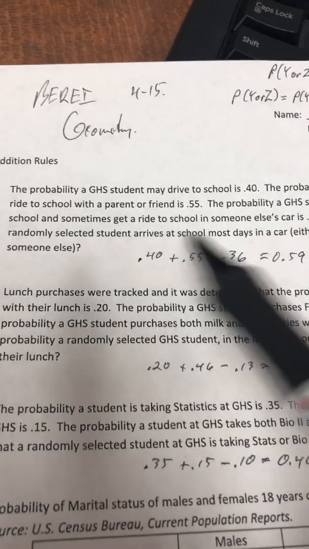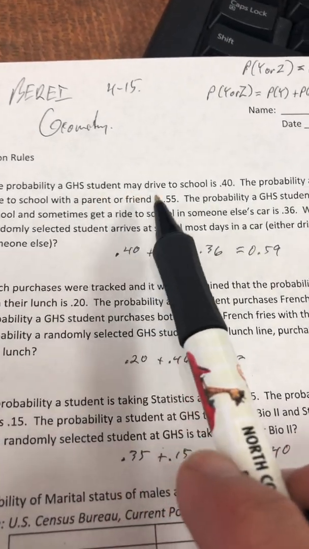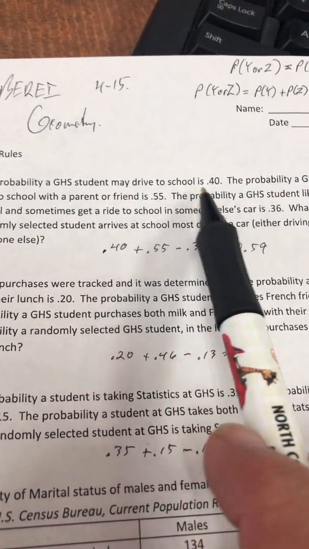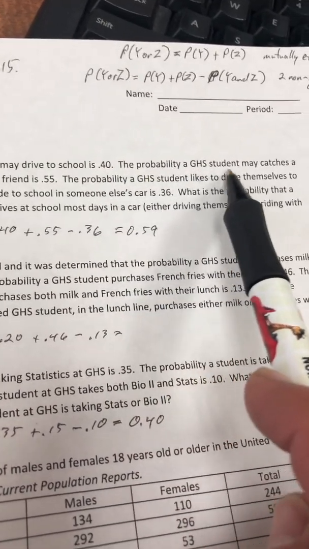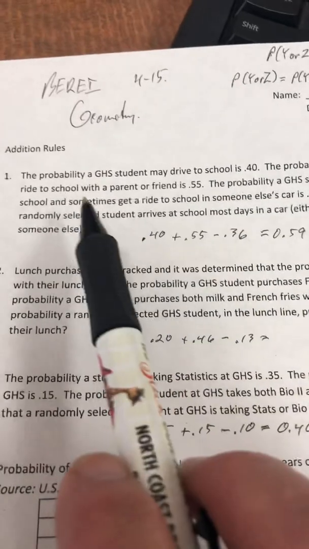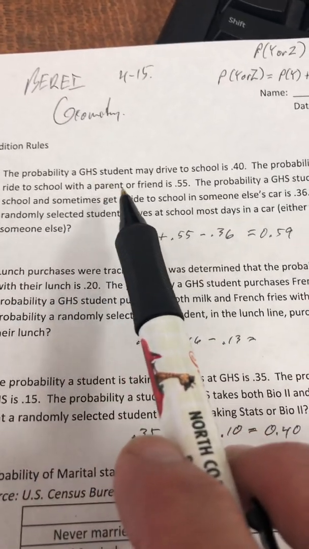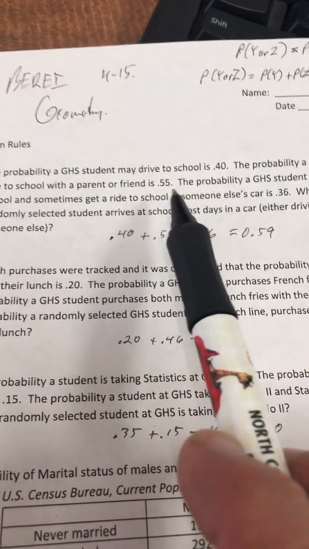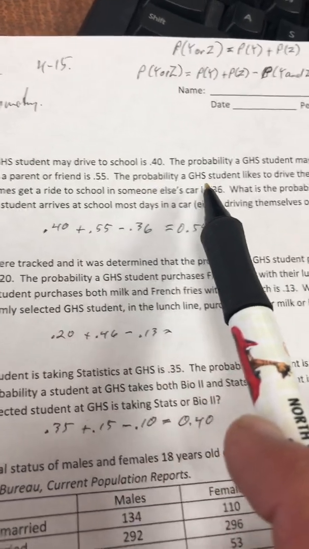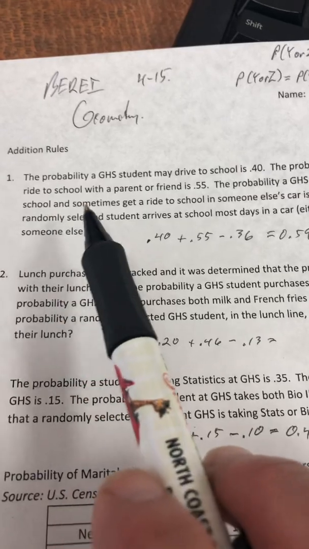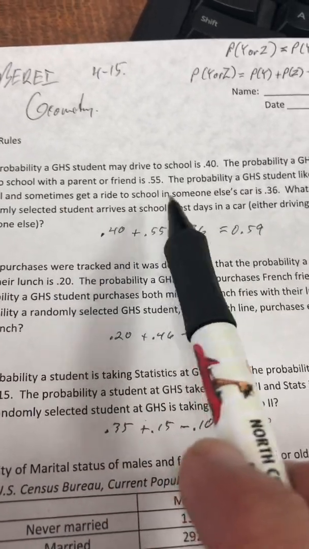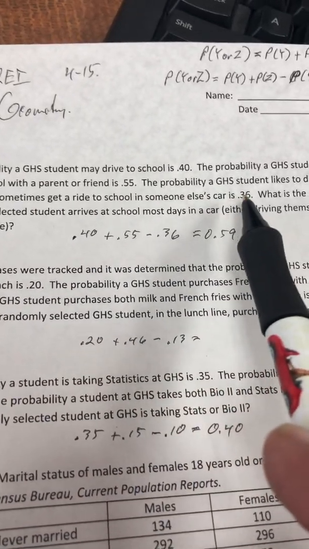The probability of a GHS student who drives to school is 40% or 0.40. The probability of a GHS student that catches a ride to school with a parent or a friend is 55%. The probability a GHS student likes to drive themselves to school and sometimes get a ride, so that's both of them together, is 36%.